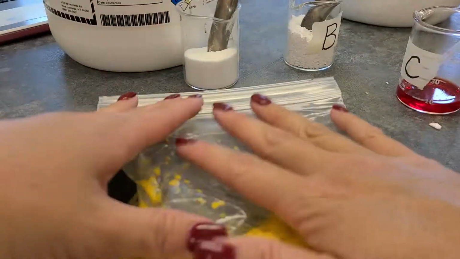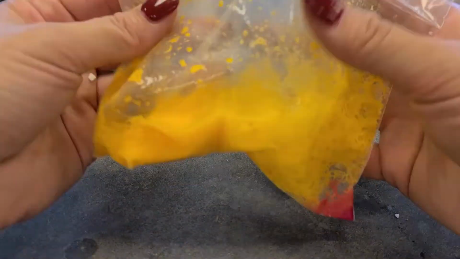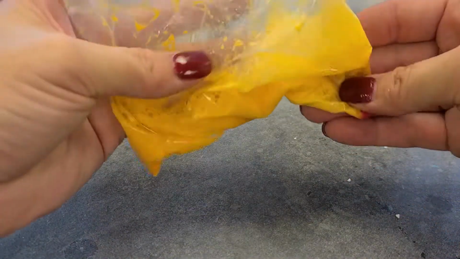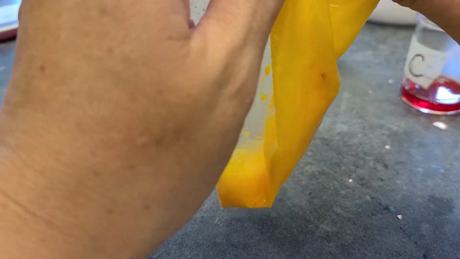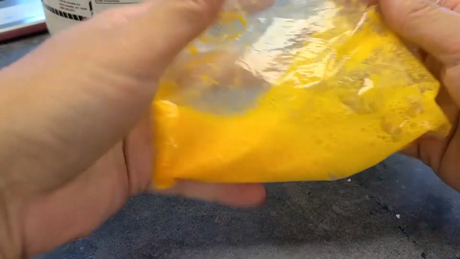This bag is becoming puffy. Why do you think that is? I tried to get all the air out before I mixed it. Think about what happens during a chemical reaction and what might be getting let off during a chemical reaction that would cause this bag to fill up.